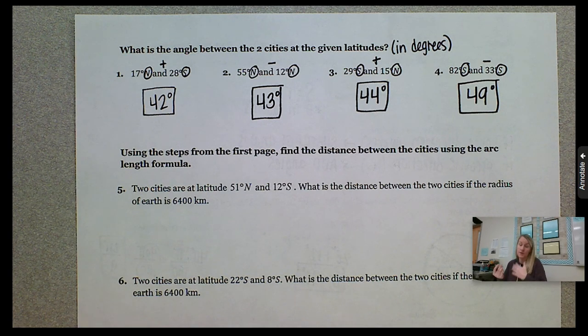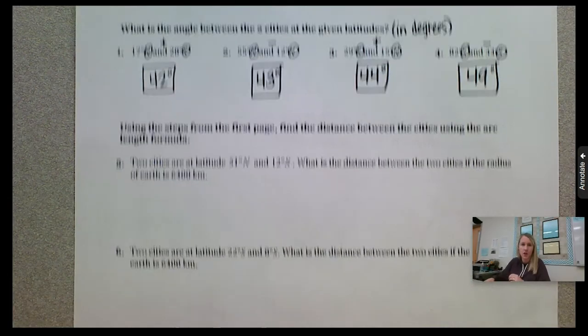So just knowing opposite or same, do I add or subtract? Does anyone have a question with 1 through 4? Excuse me. My voice today is just not where I need it to be.